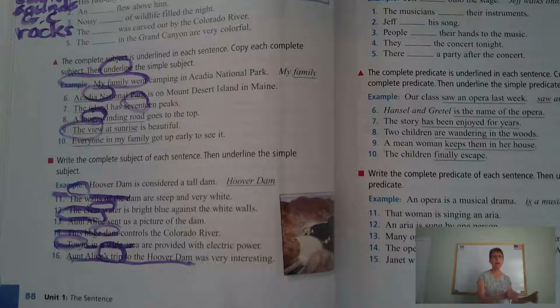We're really talking about the trip. The rest is sort of that extra information. Whose trip? Aunt Alice's trip. The trip where? To the Hoover Dam. But down to that simple subject, it's the trip. The trip was very interesting. Okay, good job with that.